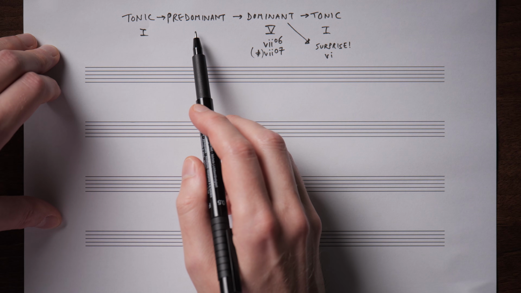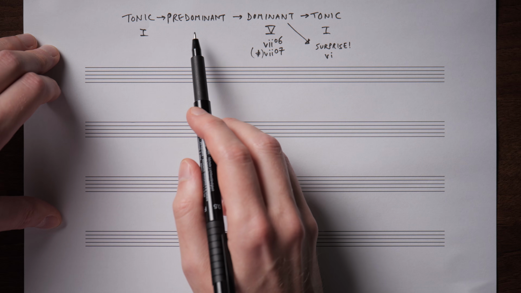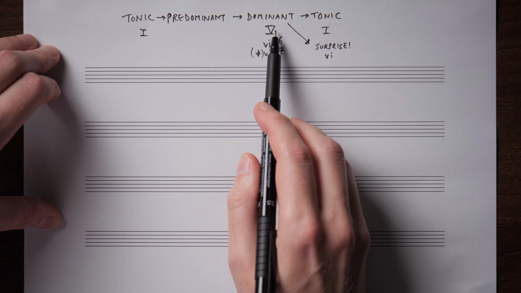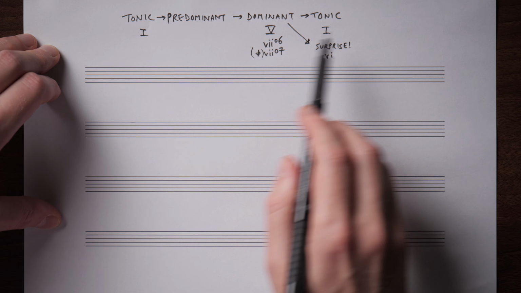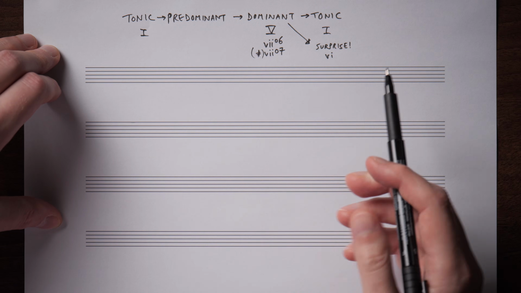And then the predominant chords, of which there are several, make you expect the dominant chord. And you can go round and round. I'm going to come back to the predominant chords.